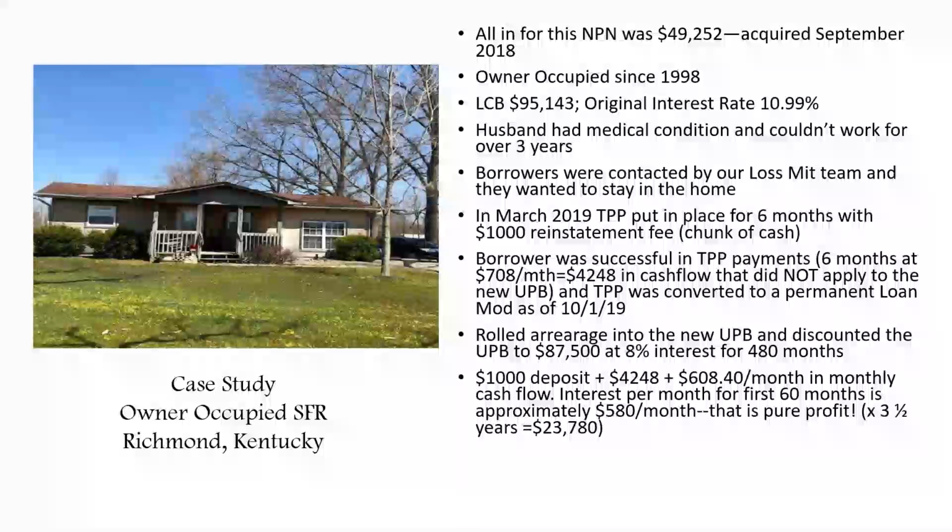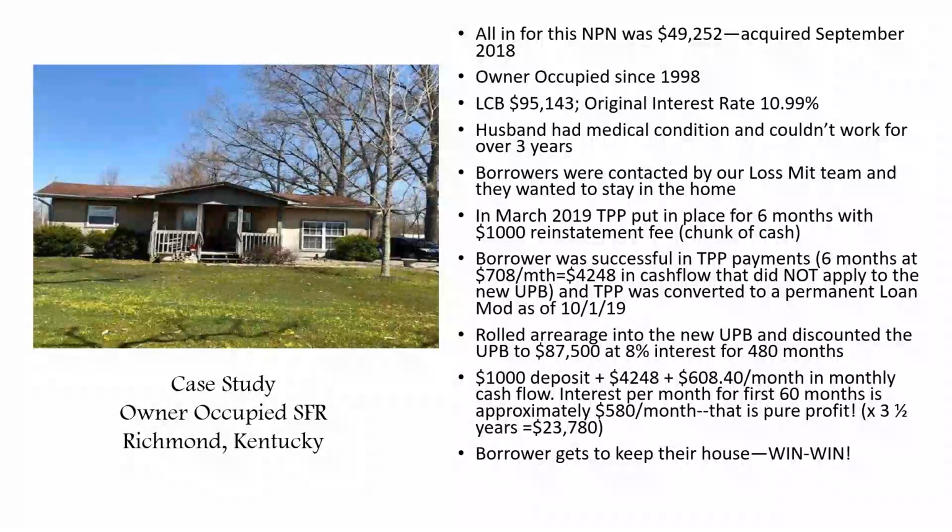The interest that is showing per month for the first 60 months is approximately $580. That's interest of the $608 monthly payment. That's pure profit, everybody. Times 3.5 years that we held this note, that interest payment alone was $23,780. The borrower gets to keep their house. We created a win-win situation. They were ecstatic, we were ecstatic.